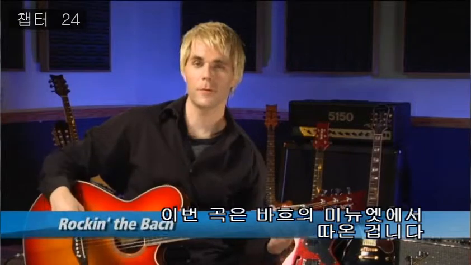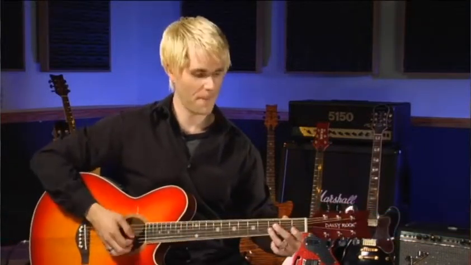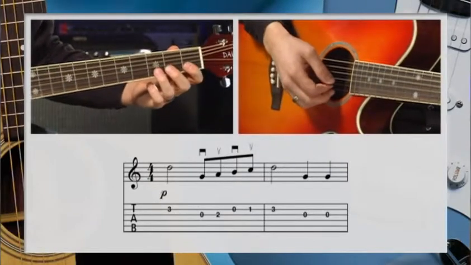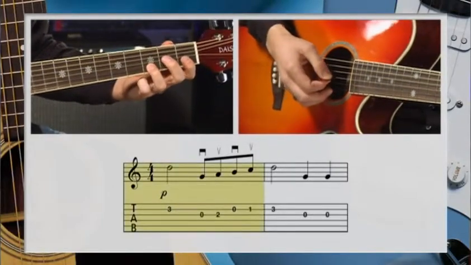Okay, this next piece was adapted from a Bach minuet. This is called Rockin' the Bach. 1, 2, 3, 4.